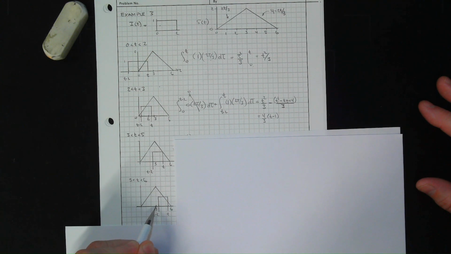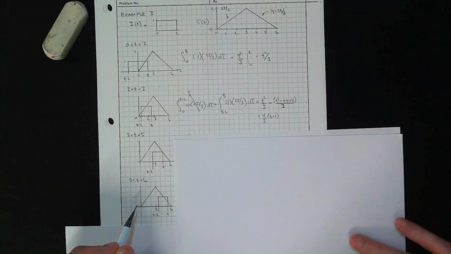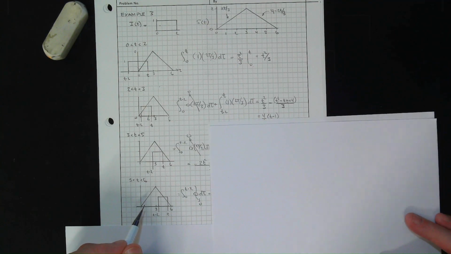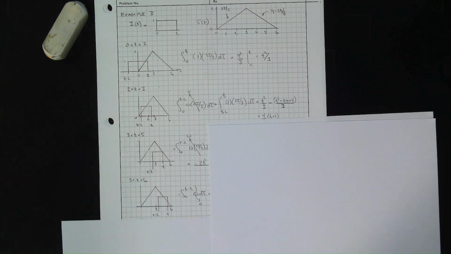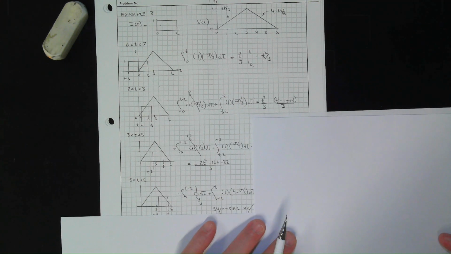And now we're going to have this zone here from 3 to t minus 2, there's nothing there. In fact, from 0 to t minus 2, there's nothing there, so there's no response. So I just wrote this as 0 to t minus 2, wiped it out, there's nothing there, no problem.